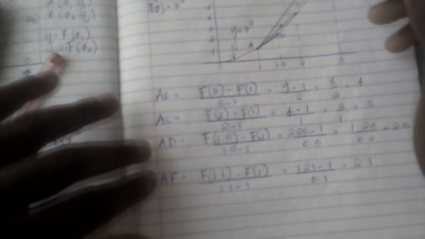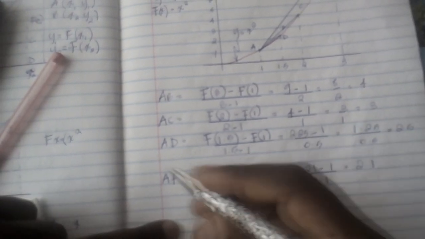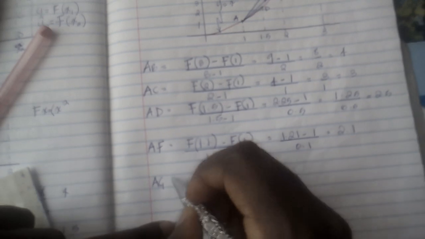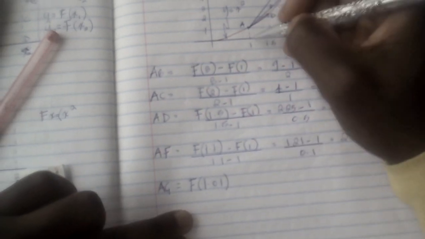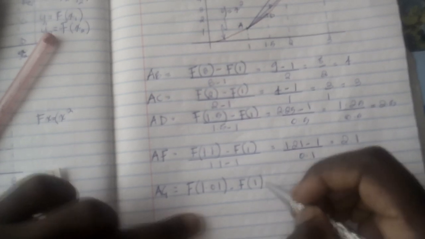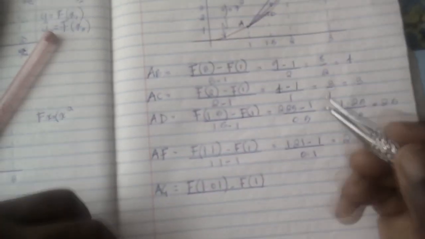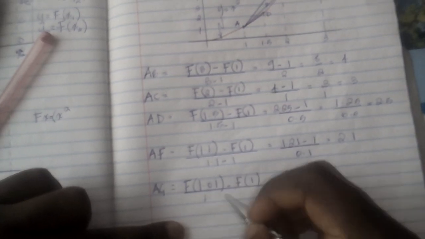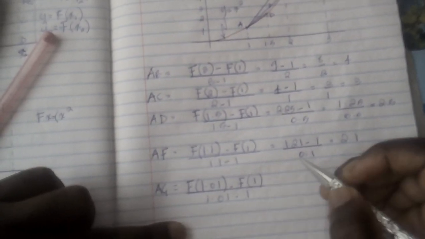And F is very close to A. So let's take another point G, so that we have the chord AG, again very close to A. Let's say 1.01. So f of 1.01 minus f of 1, all over 1.01 minus 1.